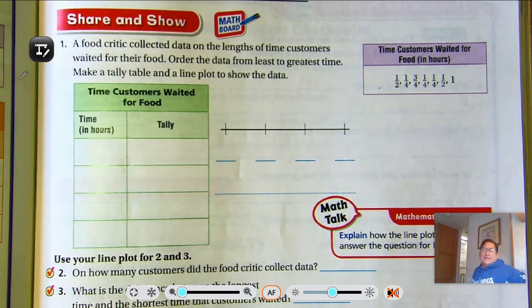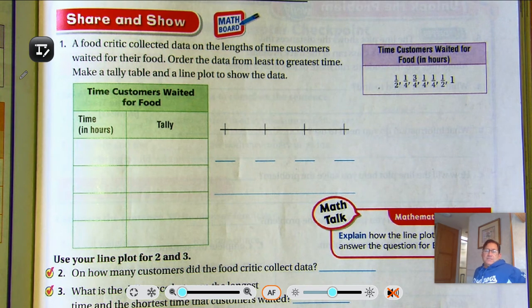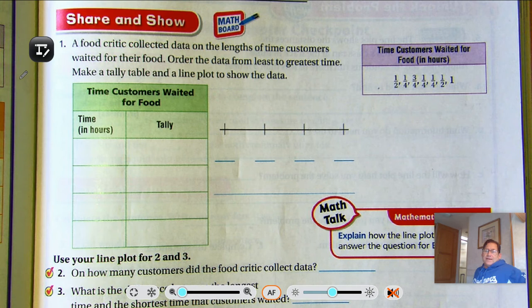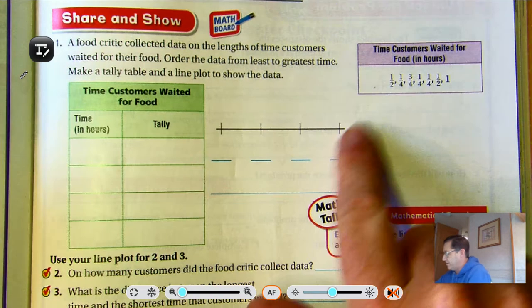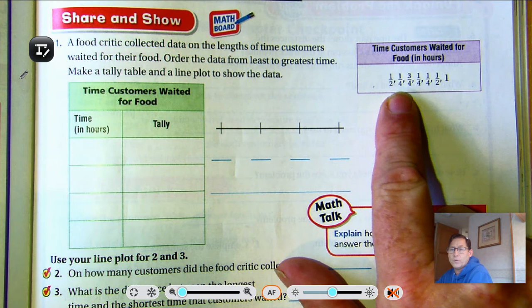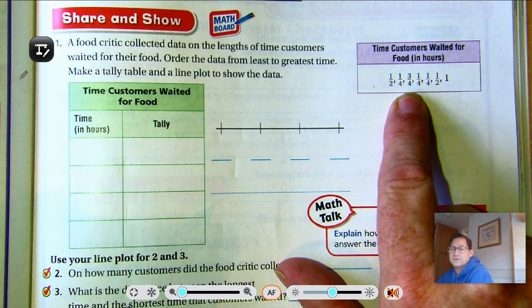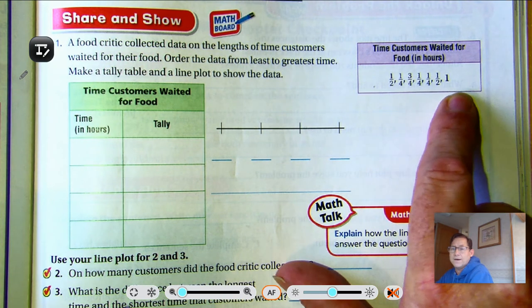A food critic collected data on the lengths of time customers waited for their food. Order the data from least to greatest time. Make a tally table and a line plot to show the data. All right, well, what's the smallest unit here? We have 1/2, 1/4, 3/4, 1/4, 1/4, 1/2, 1.